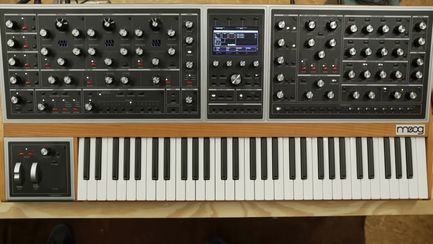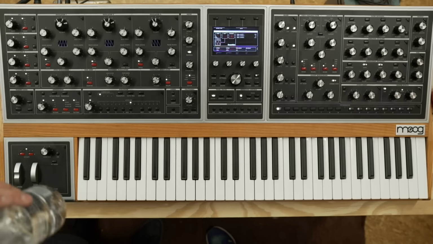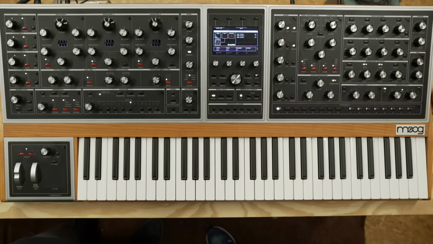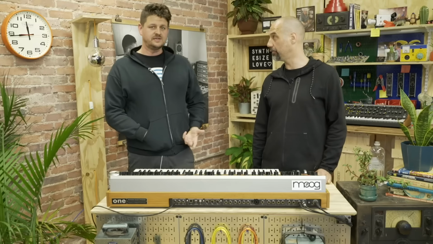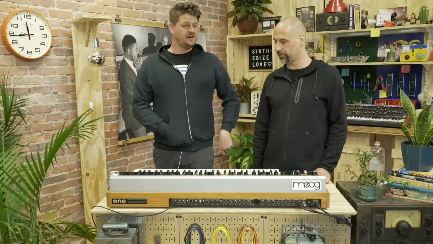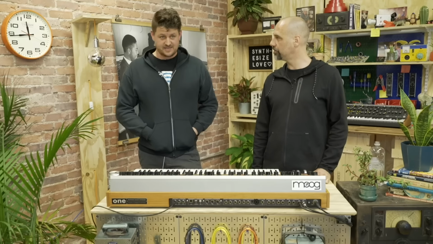All right, let's see. Does Moog One have an internal tuner? That depends on what you mean by tuner. If you mean a tuner where you plug in an external sound source and tune your guitar, no. But if you're talking about its own oscillators or the future potential for microtonality, then yeah.